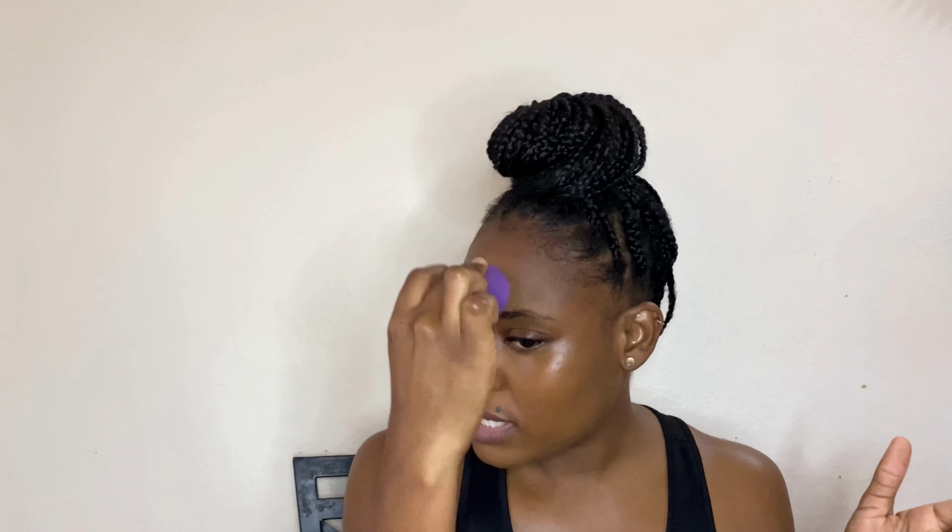That's light coverage. If you don't want light coverage, then you can top up the foundation and add a little bit more to get a heavier coverage. So each time you go up, you'll be getting a more even toned skin with each foundation application.